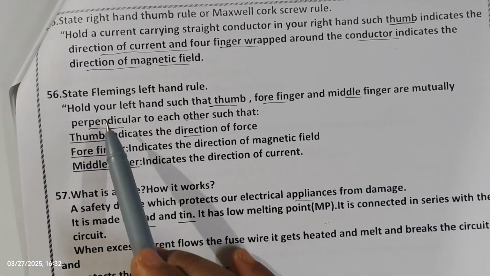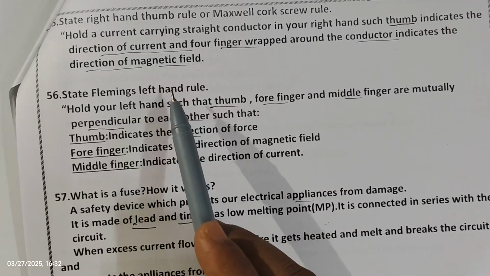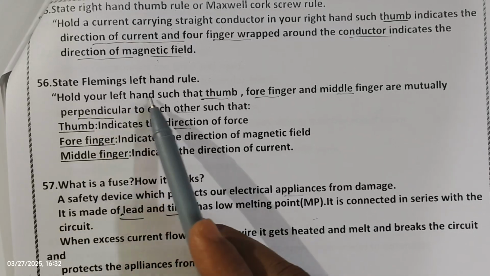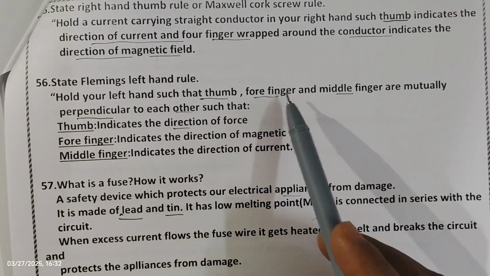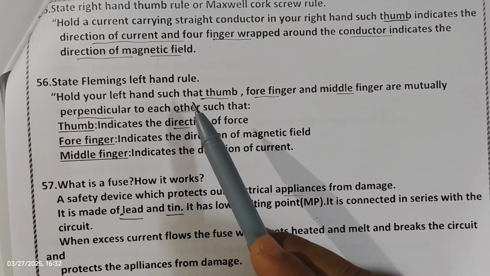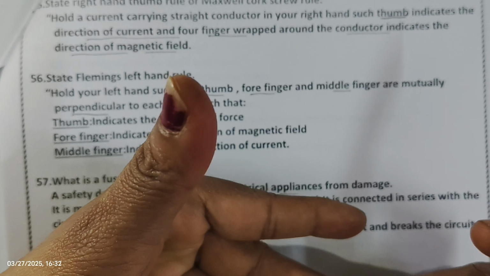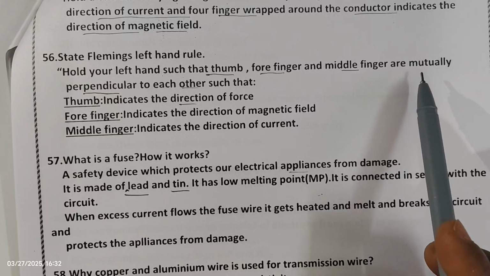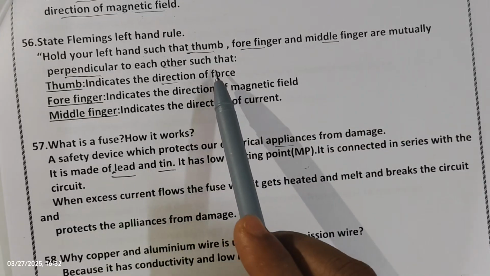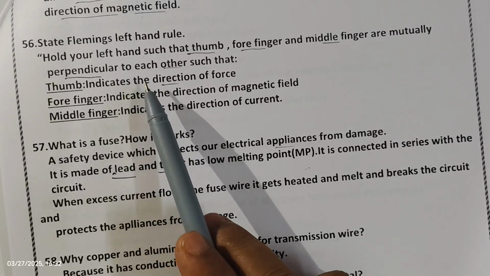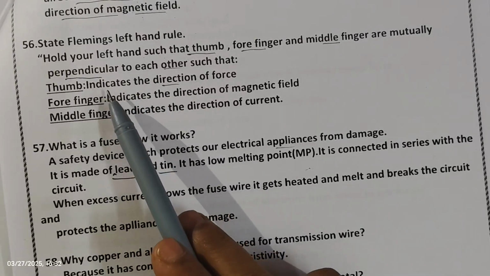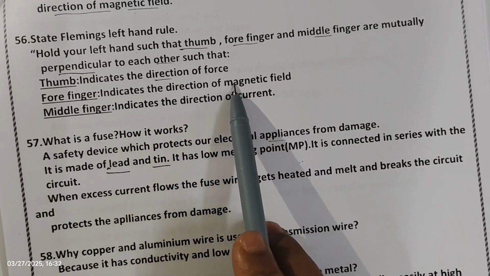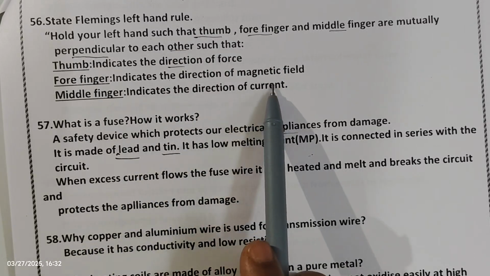Okay, next, state Fleming's left hand rule. So what does Fleming's left hand rule state? We'll see the statement. Hold your left hand such that the thumb, forefinger and middle finger are mutually perpendicular to each other, like this. Thumb indicates the direction of force, forefinger indicates the direction of magnetic field, middle finger indicates the direction of current.